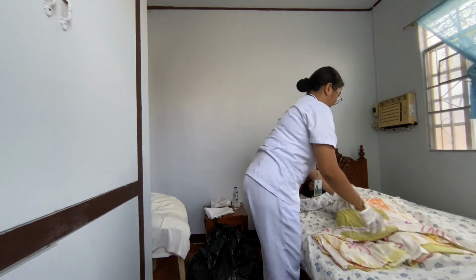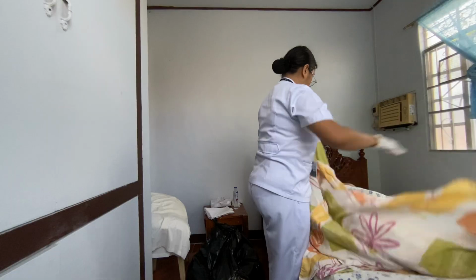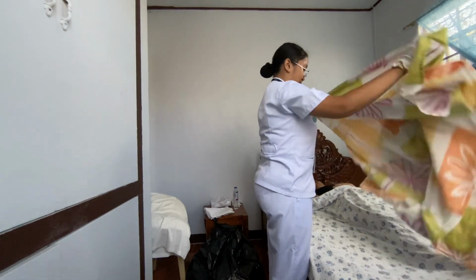I have also placed a blanket on the patient to provide comfort.